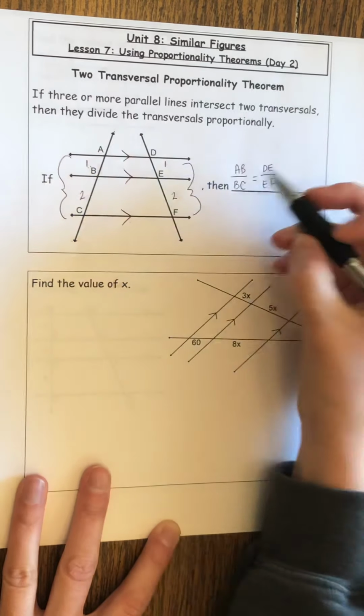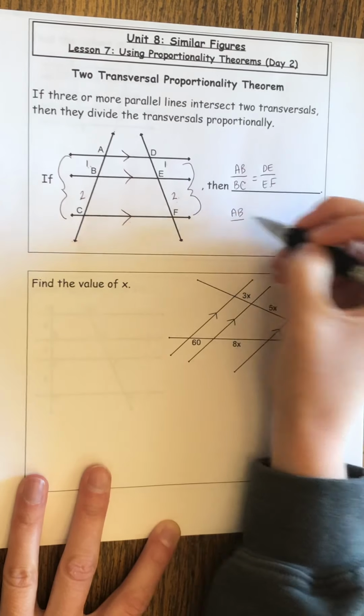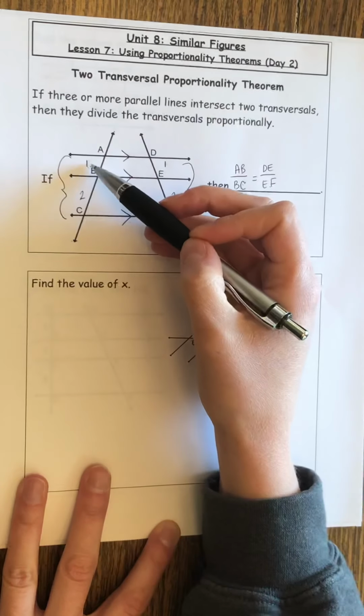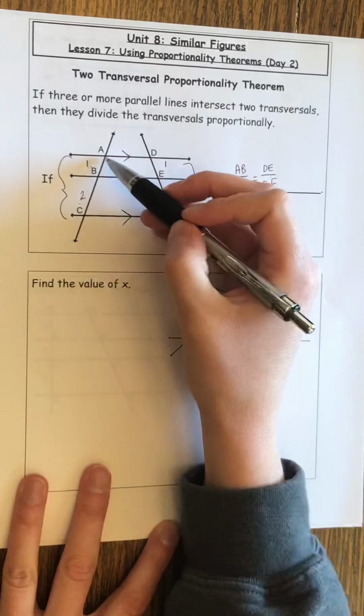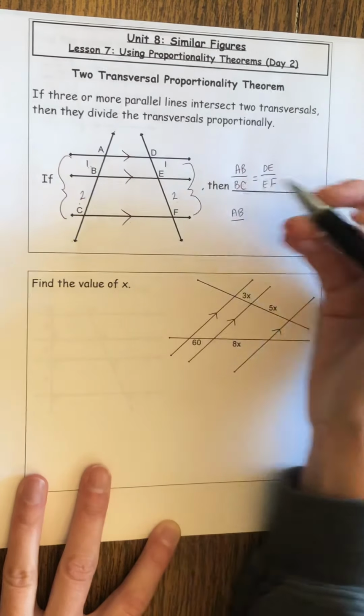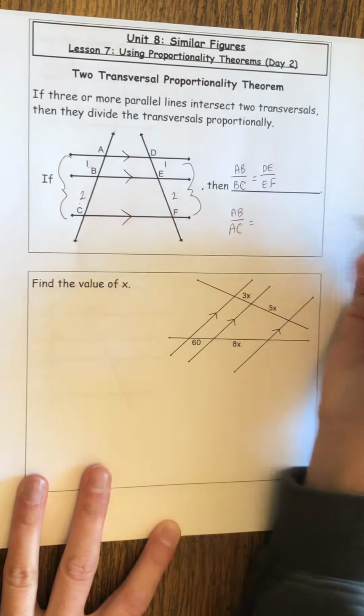Another proportion that might be helpful in a particular problem is, let's say we're going to create a ratio with the first part, AB, but for some reason we want to use a larger part. So I could compare AB to this entire piece here, AC.